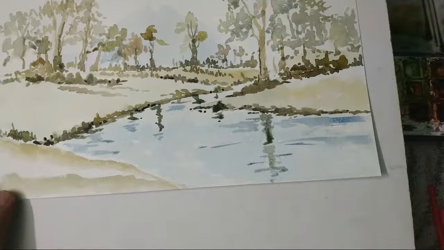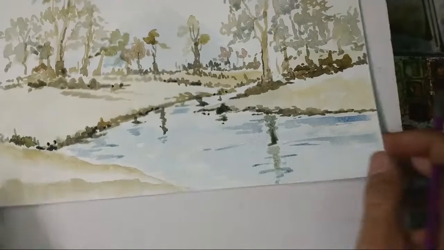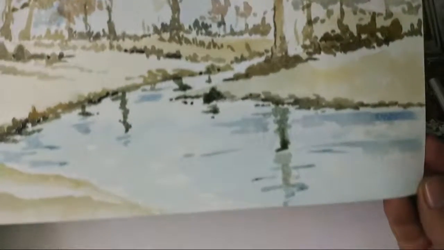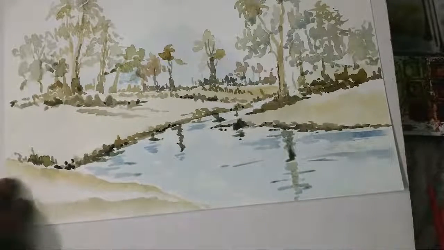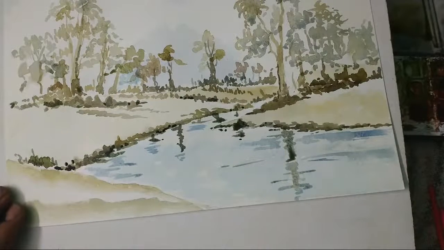Now you can see the effect is there. And we will be able to finish it fast.